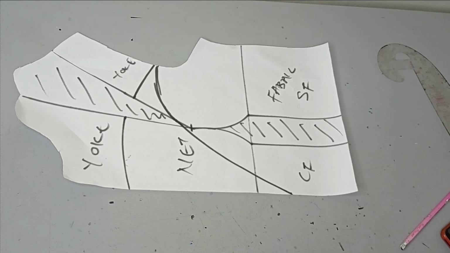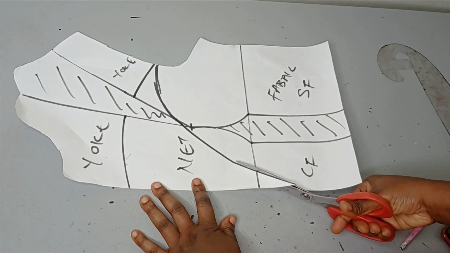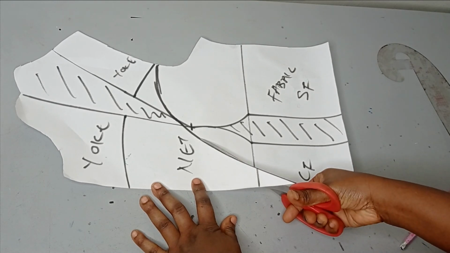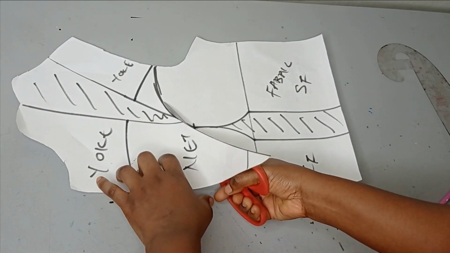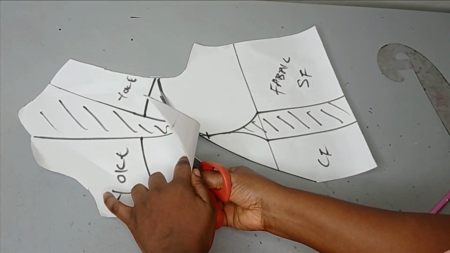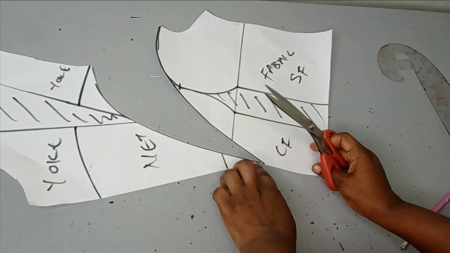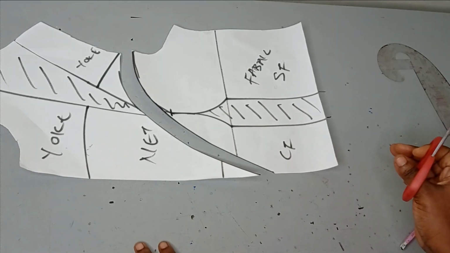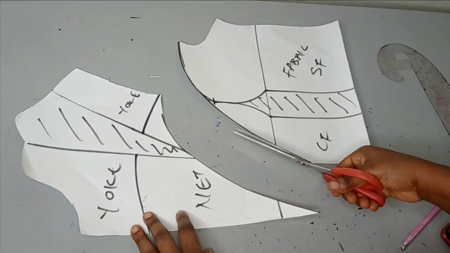So there are several ways you can actually sew your plunging neckline, but the easiest way that I have found so far is by separating your center front. Especially if the plunginess is very deep, it may be a bit challenging. You can see how deep this is now. It may be a bit challenging for you to sew.